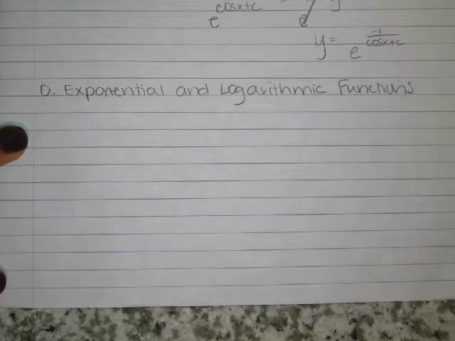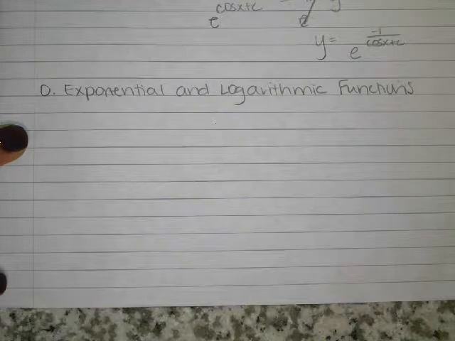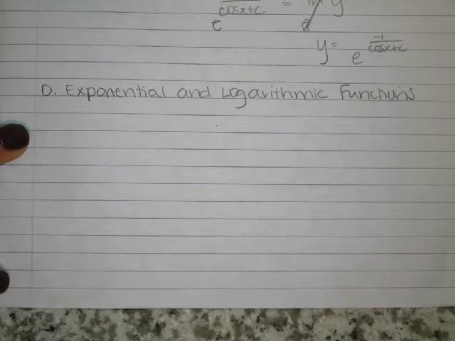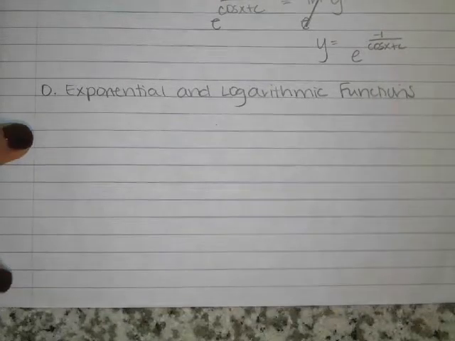This section is on exponential and logarithmic functions. This is something I've noticed that students are pretty uncomfortable with, and they're very common in calculus. So simplifying expressions, you need to know what the three different properties of logarithms are, and you need to be very comfortable with applying them.